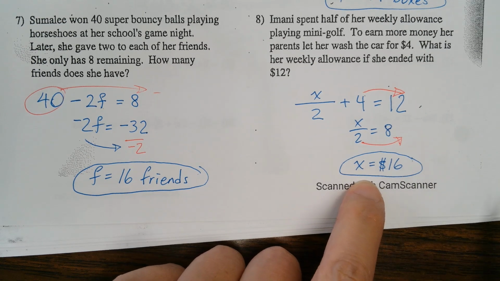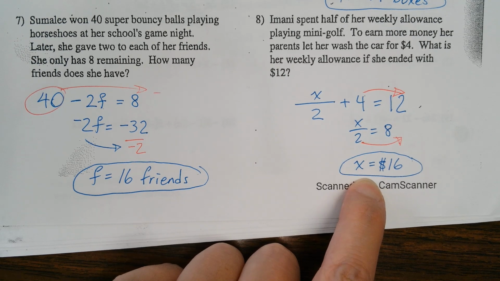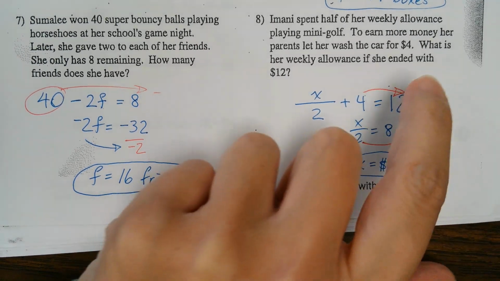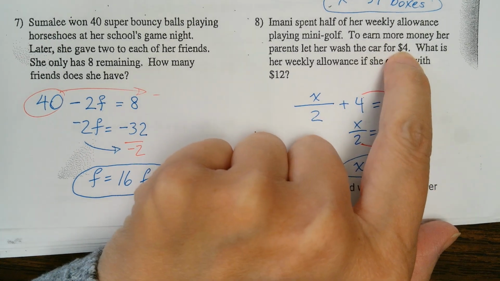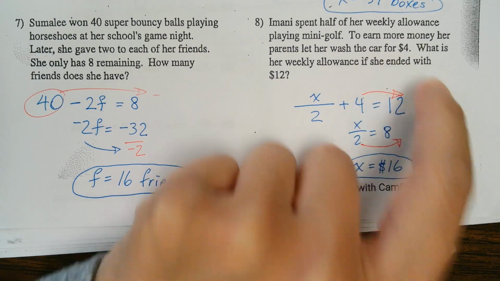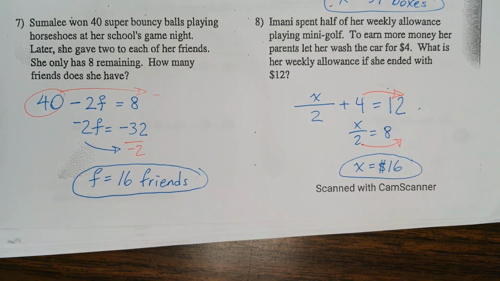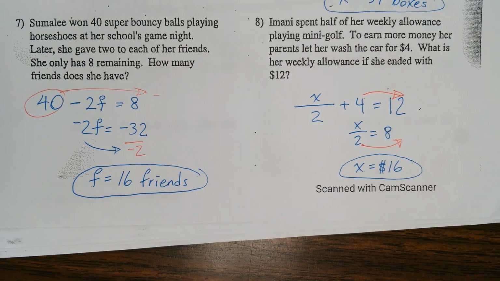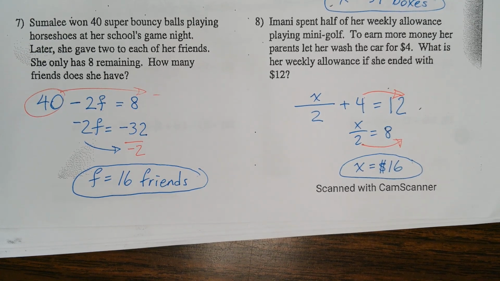Alright. So who thinks $16 is a lot for allowance, weekly allowance? Who thinks weekly? Yeah, this is weekly. Who thinks $16 is too little? Okay. And my second question: would you wash your parents' car for $4? Now, how many of your parents will tell you to wash your car and then not pay you?